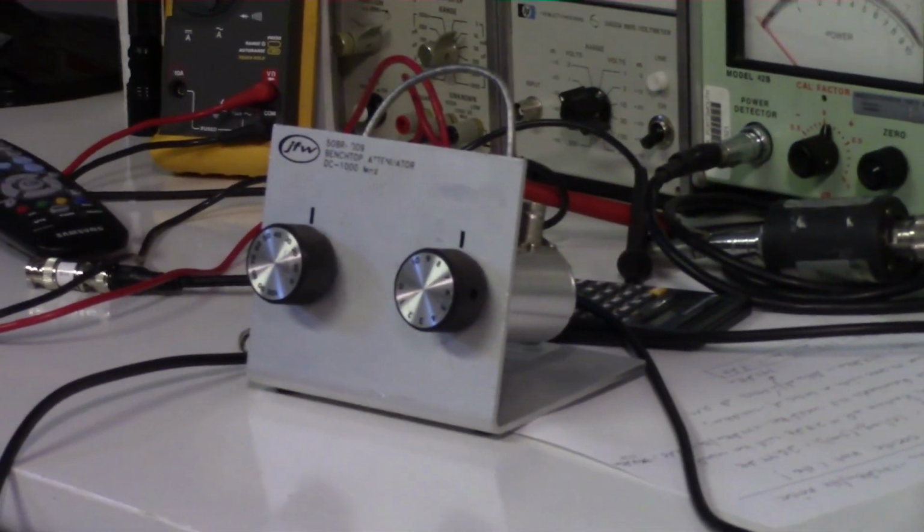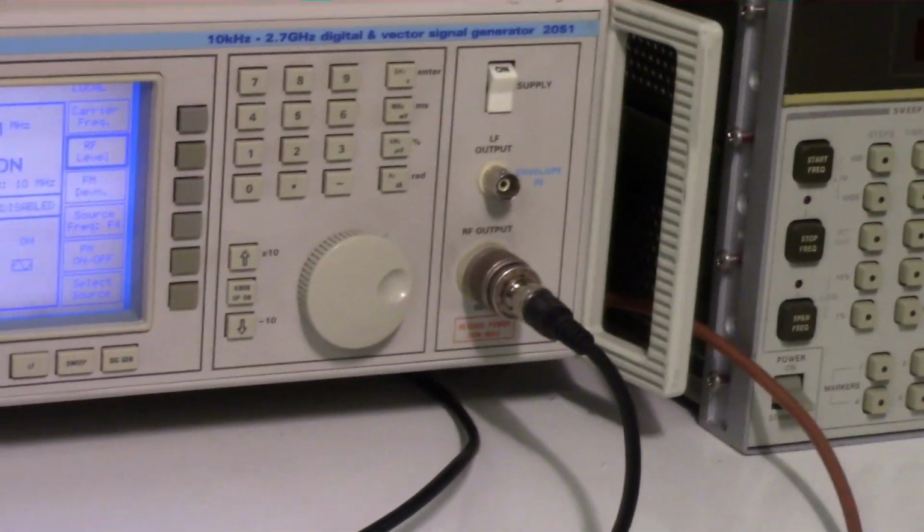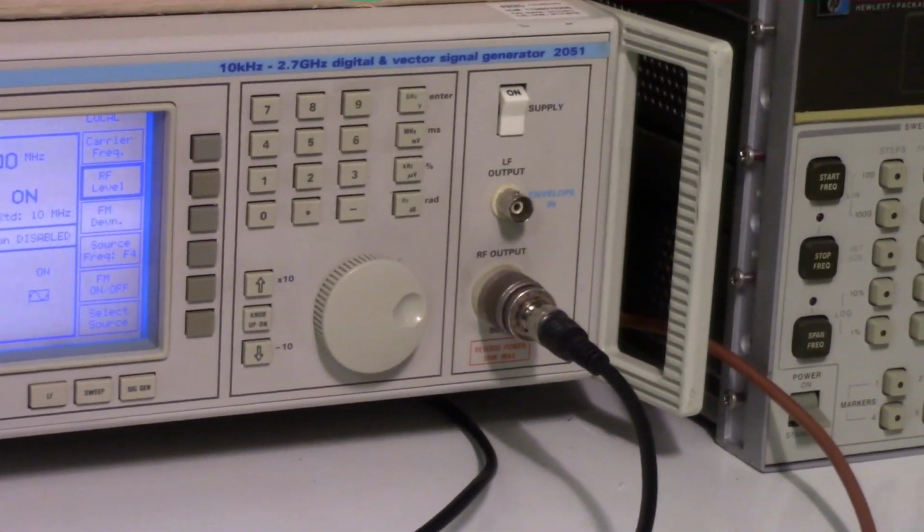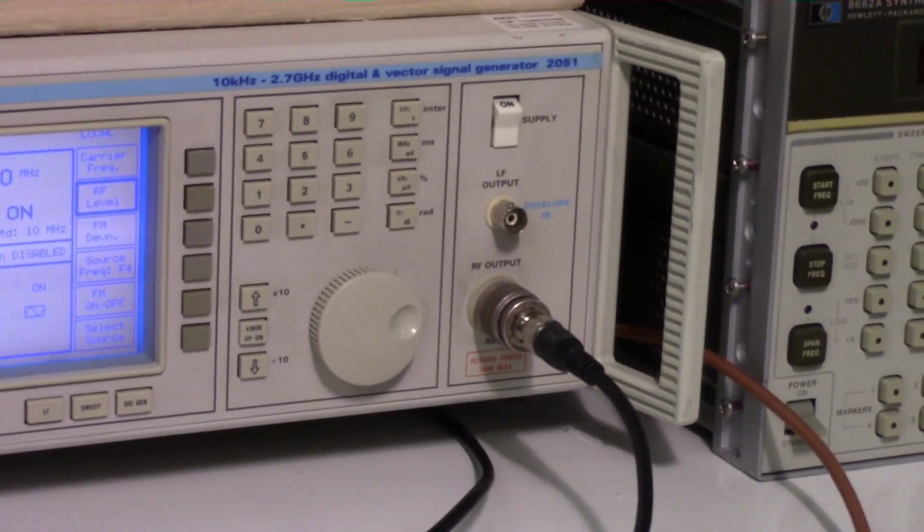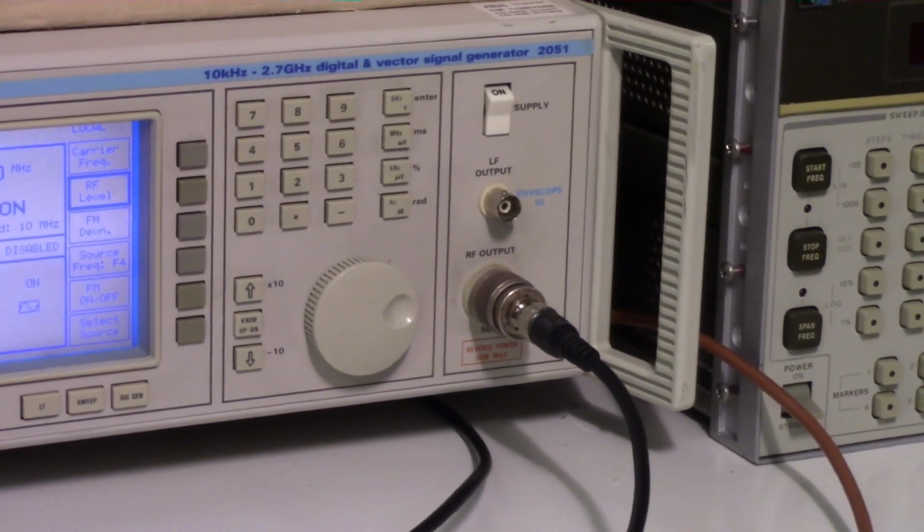So that's called RF blow-by. That's actually what happens inside signal generators, inside the attenuators, and why their accuracy goes down when you're trying to measure or trying to set very low levels of RF.